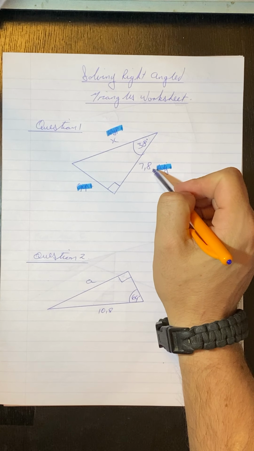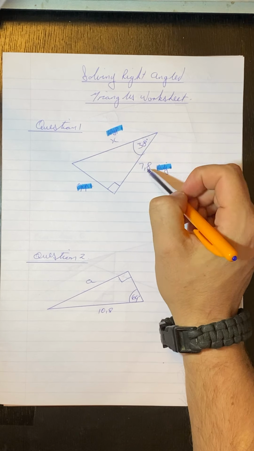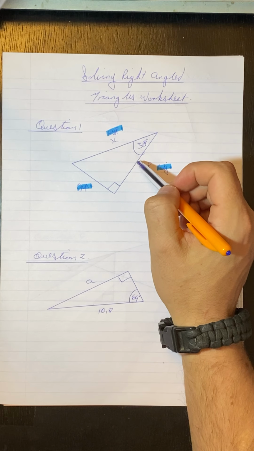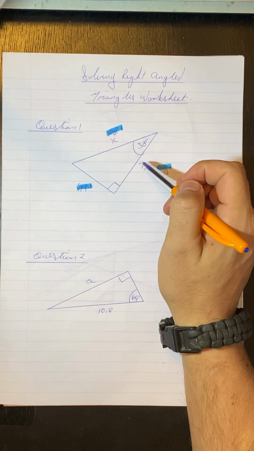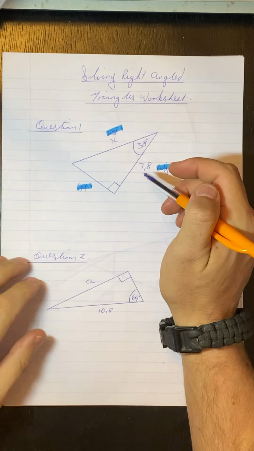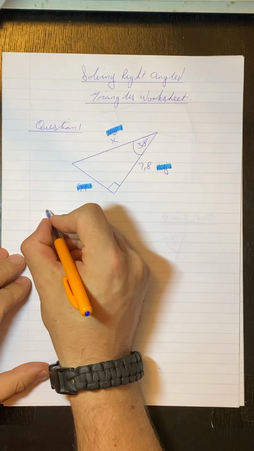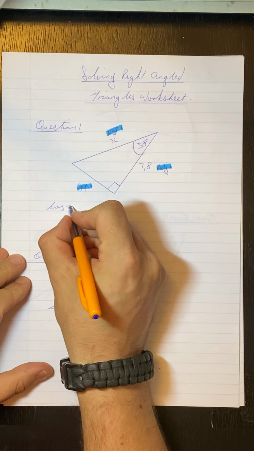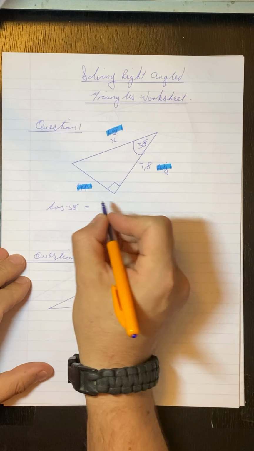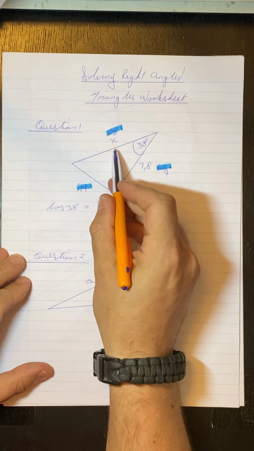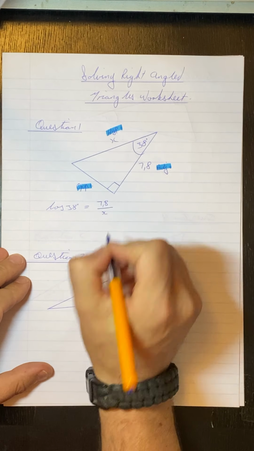We have this one. So which trig function has that adjacent hypotenuse combination? It'll be cos. Remember, silly old hens cackle and hackle. C-A-H, cackle and hackle. So we know that cos 38 will be equal to adjacent, which is 7.8, over our hypotenuse, which is x.